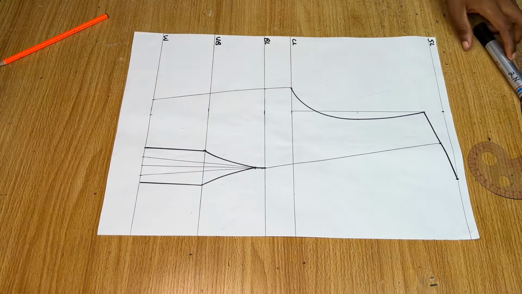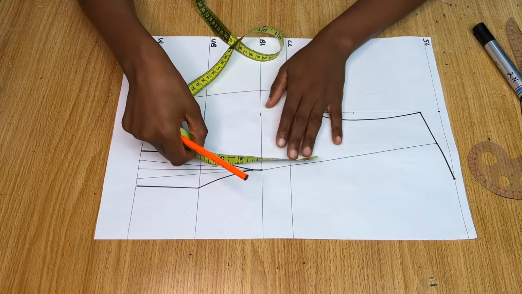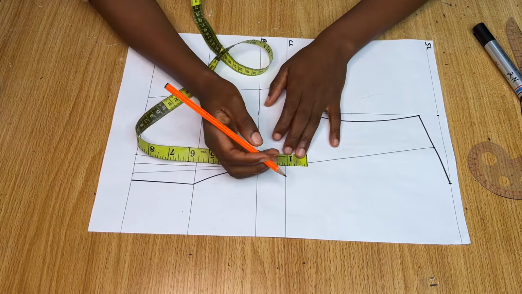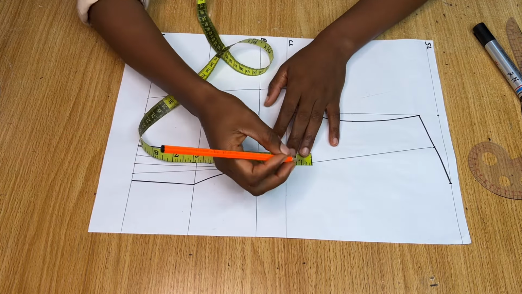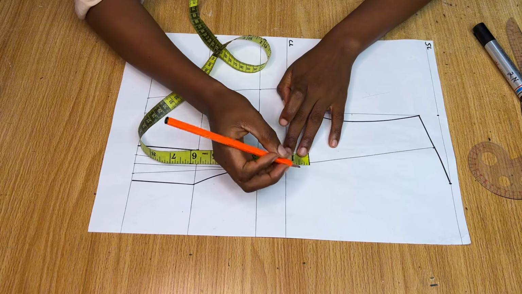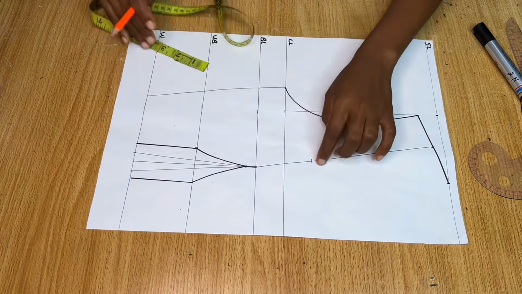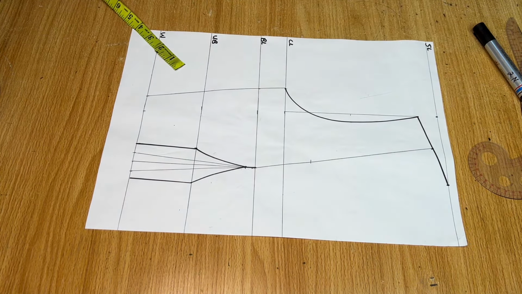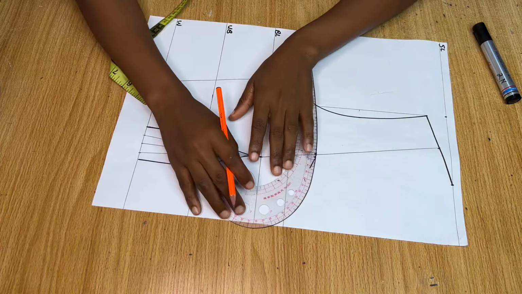Now the next thing I'm going to do is to determine how covered I want my bustier to be. From the chest line, I am going to go up either by 1 inch, 1.5 inch, or 2 inches. Now this depends on you. So I decided to do 1.25 inch. So I went up by 1.25 inch from the chest line.